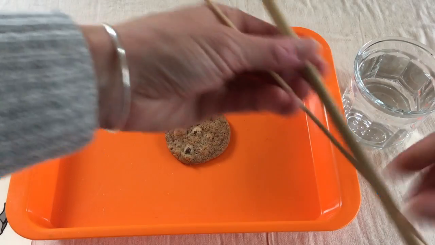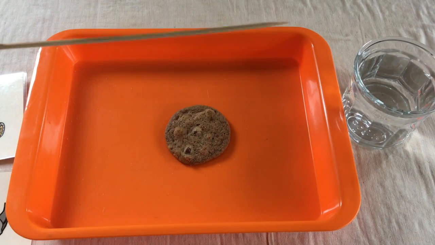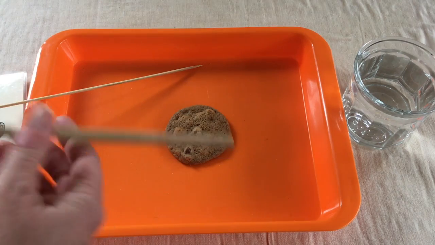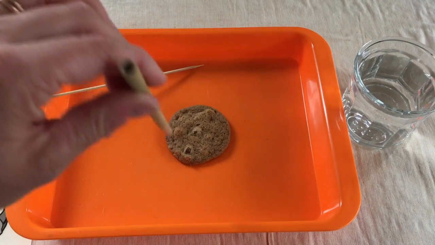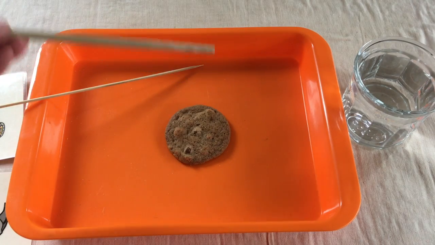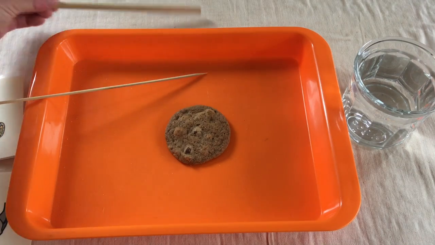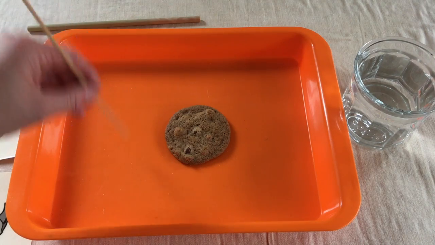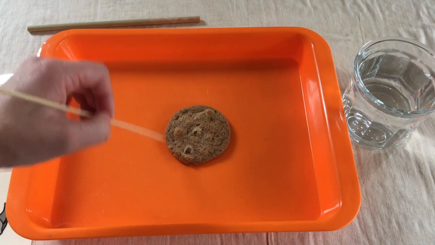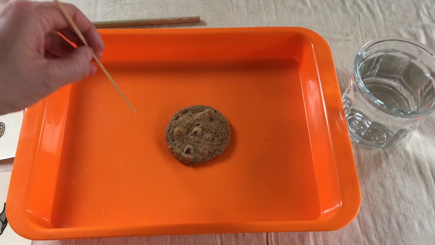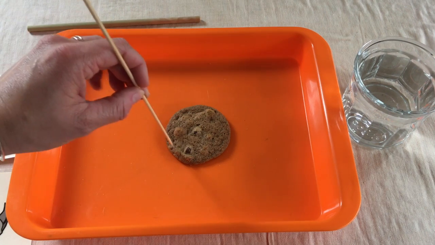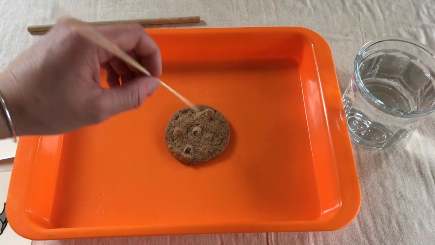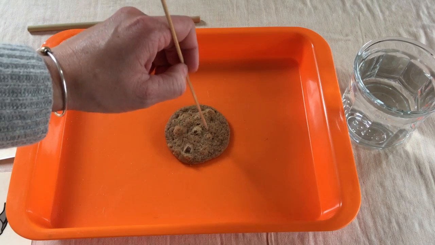So remember, we have a couple tools that we're doing with this activity. A toothpick or a skewer. I have a long skewer here. And then a straw. Mine is a wooden straw, but you might have a paper straw or a metal straw. So the first thing we're going to do is walk across our land with our toothpick. So remember, this is land, and let's imagine this toothpick are human or animal feet. So I'll slowly, and you can follow along with me, walk across my cookie.